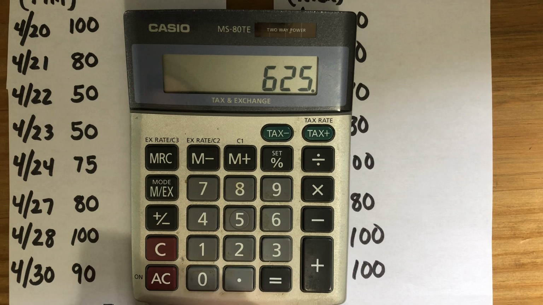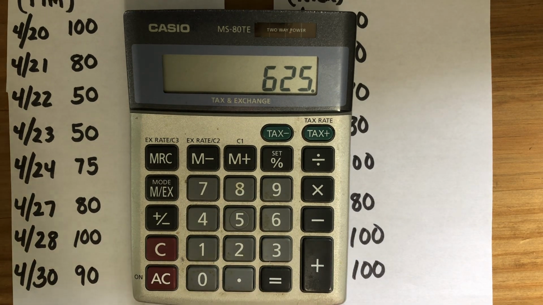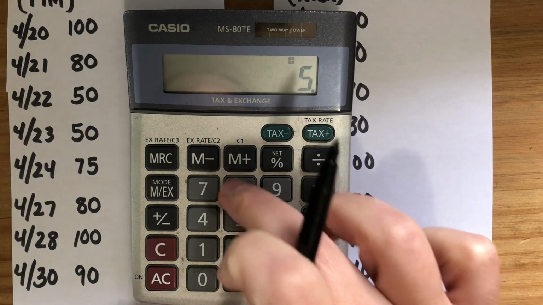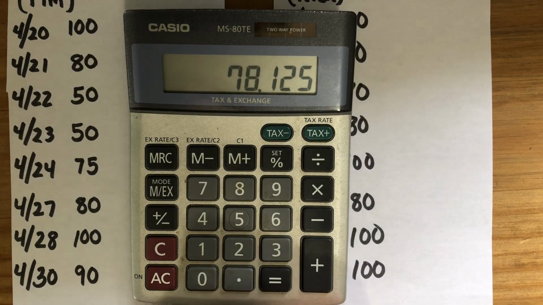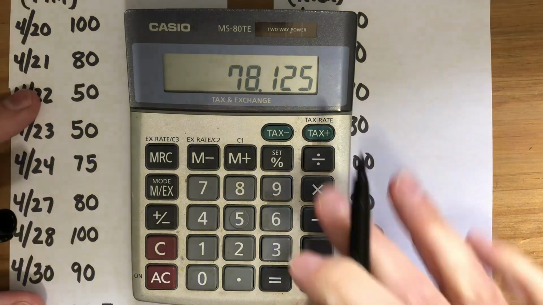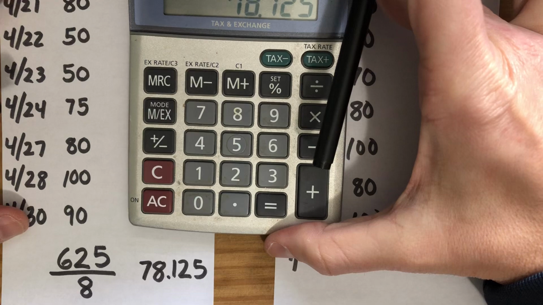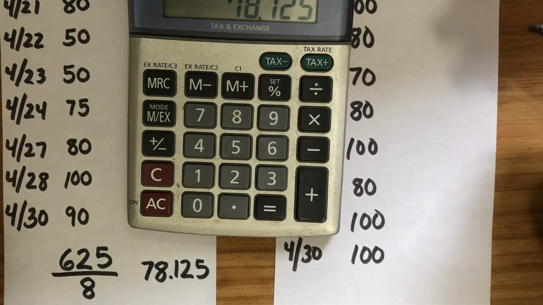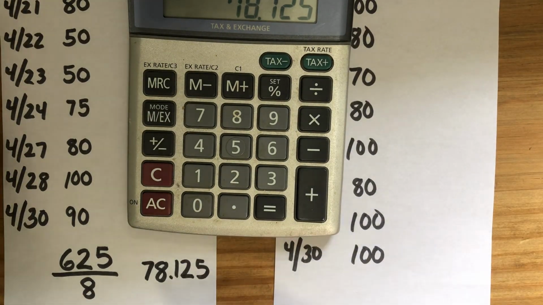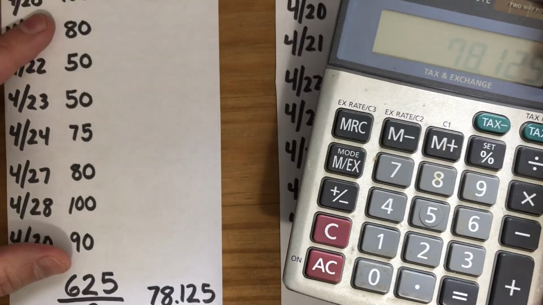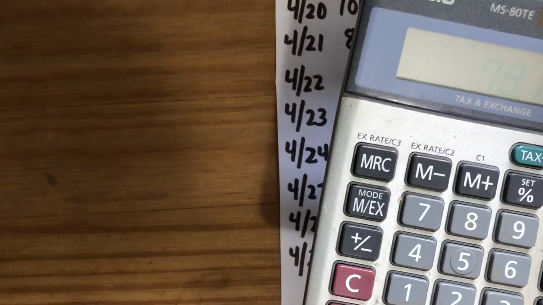Since there are 8 items, I'm going to divide that sum by 8, and that's going to give me an average score of 78.125. And typically what you would do in this situation is you would go ahead and you would round it to the nearest whole number. So Tim's graded assignment average would be a 78, okay, which would be a C.